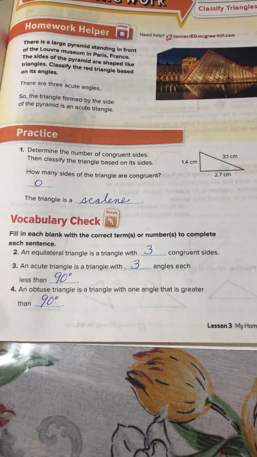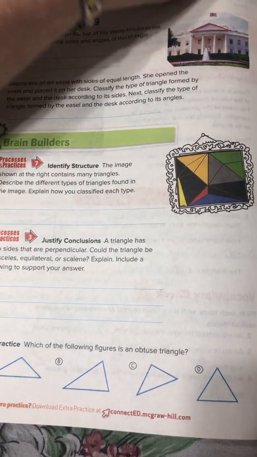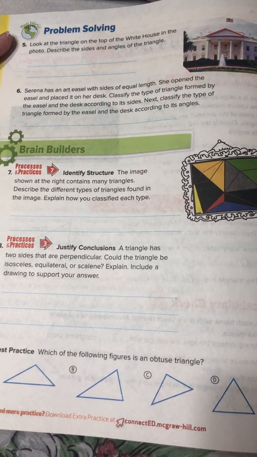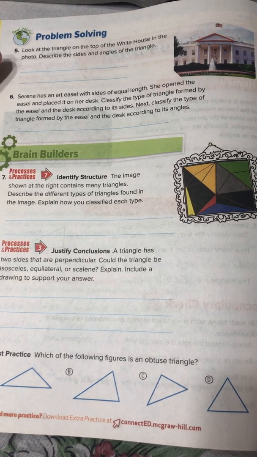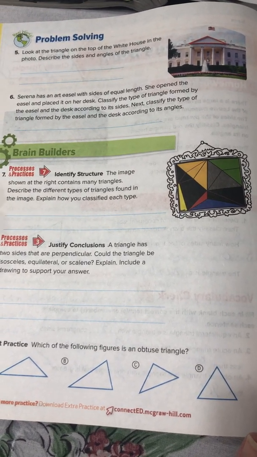Okay, your homework for tonight is page 920. You're going to do all of page 920 and then put it in your assessment folder. Be sure you answer all the questions that they're asking you in each one of these.